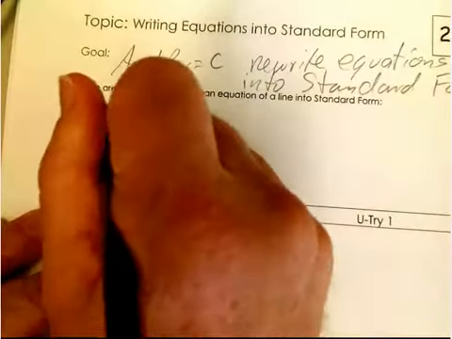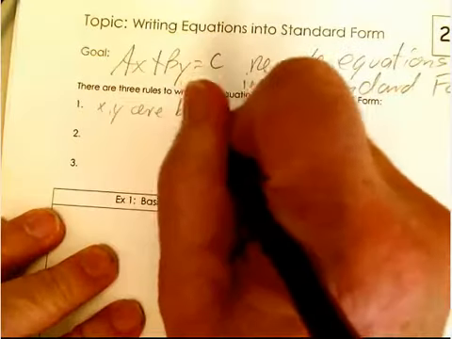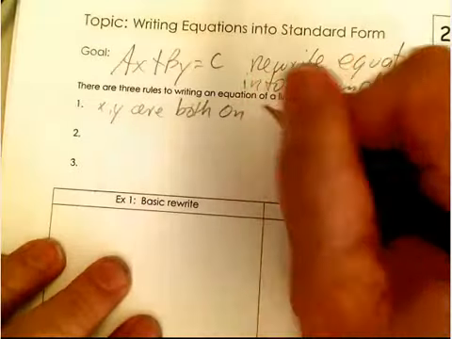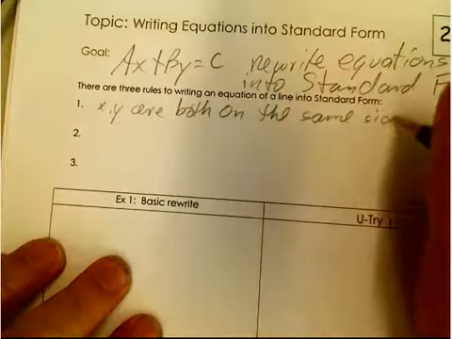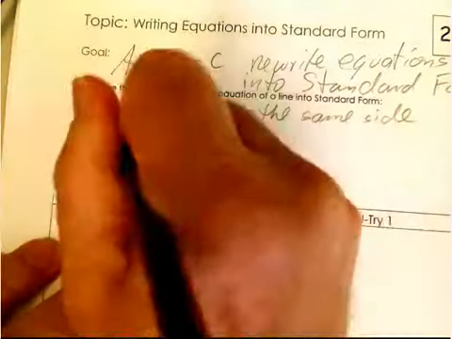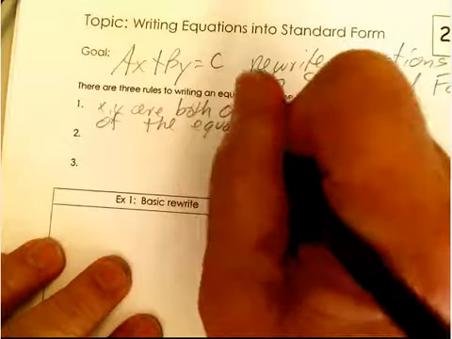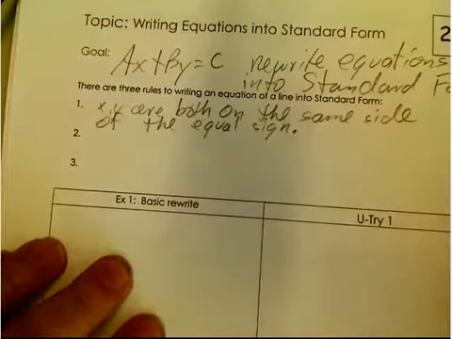Notice, first of all, that x and y are both on the same side of the equal sign. That's the way I remember what standard form is. X and y are on the same side of the equal sign.